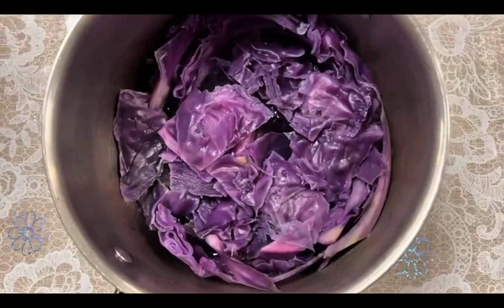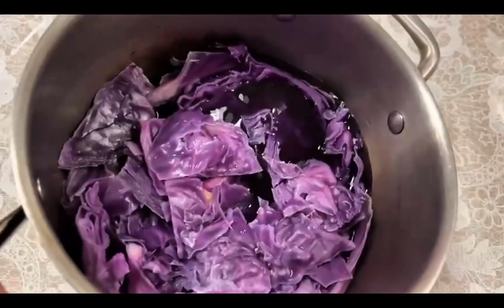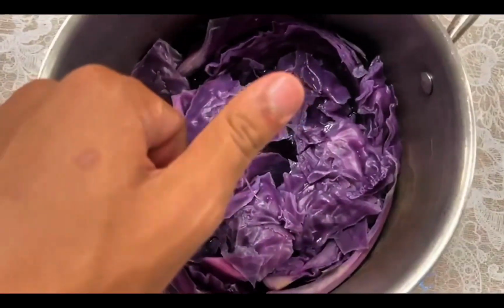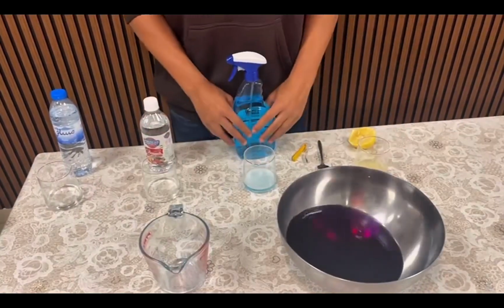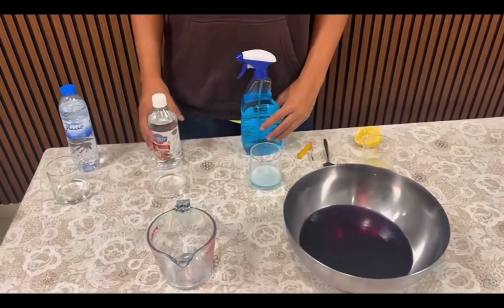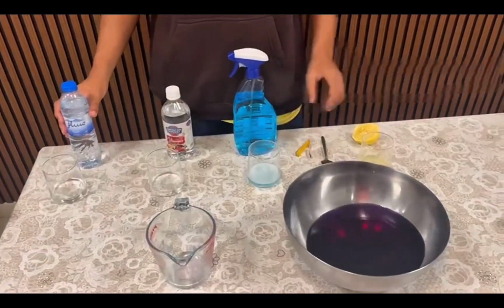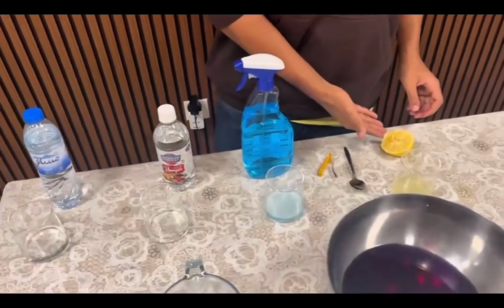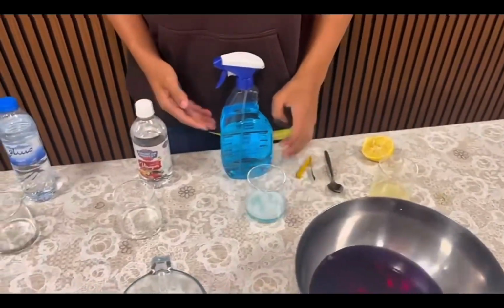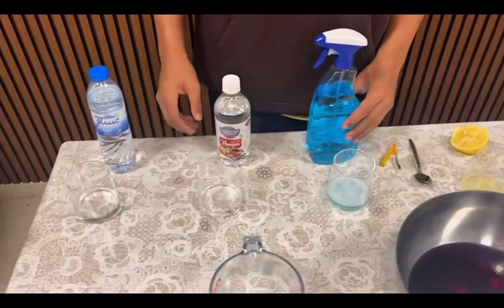So just pour enough water here to cover the cabbage. Turn on the heat and let it boil for around 20 minutes. As it boils, the color from the cabbage leaks out into the water, and that's the anthocyanin dissolving. You see the cabbage go kind of pale and the water turns dark. We're basically making cabbage tea, but instead of drinking it, we're going to be using it for this chemistry experiment.